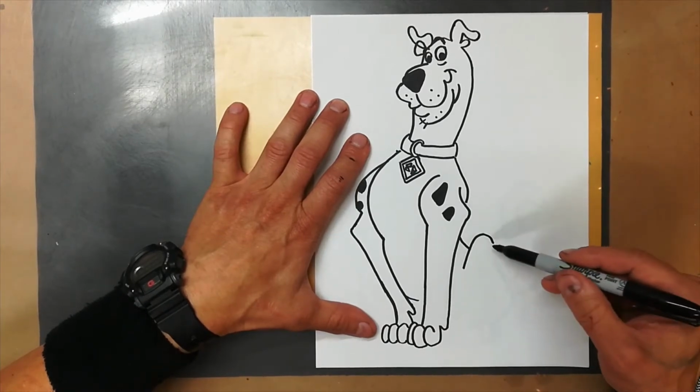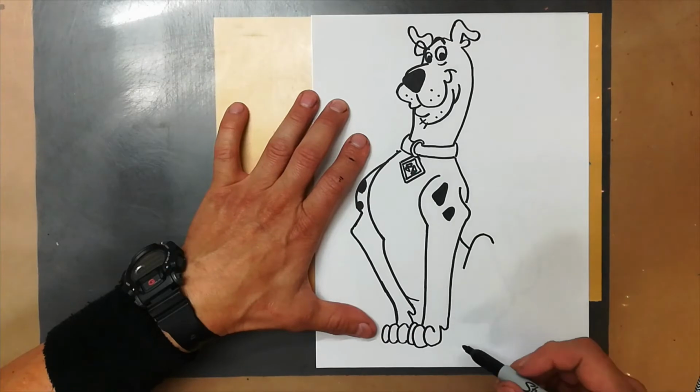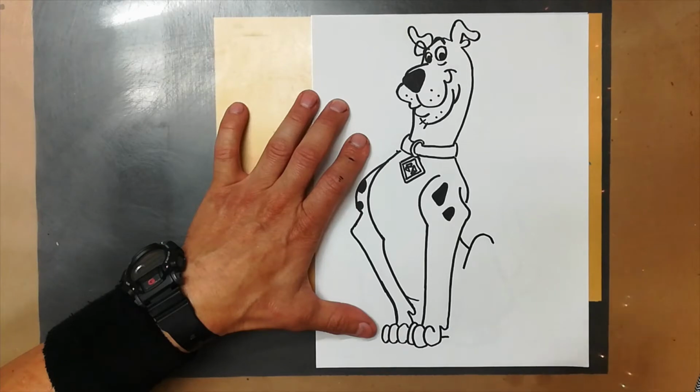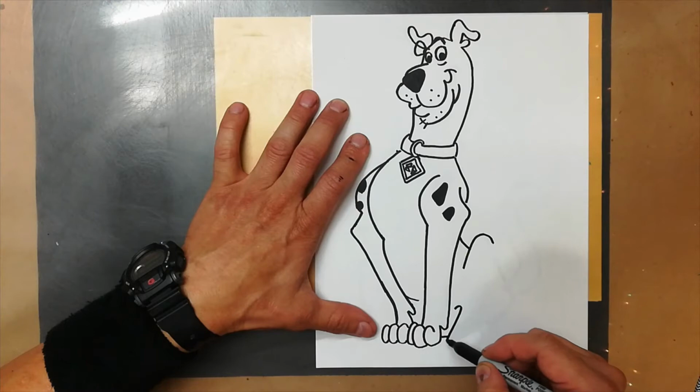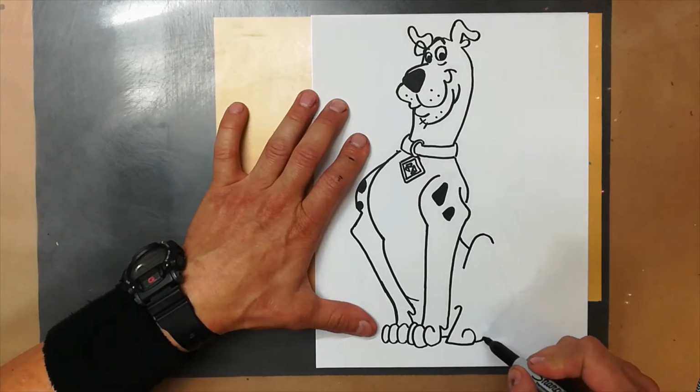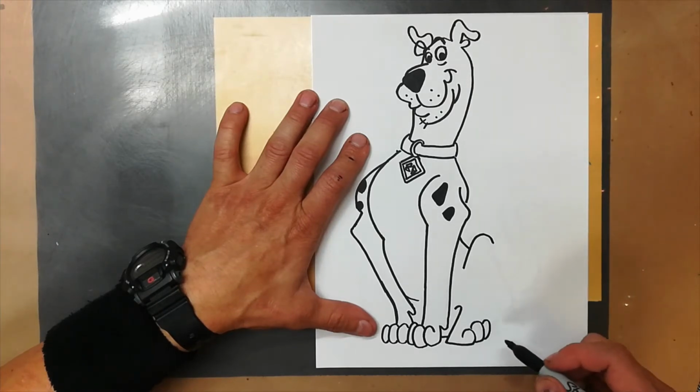We're going to skip this side and come down to the toes. Starting here, come over just a little bit. Curve line, straight line. Let's start the first toe. 1 toe, 2, 3, 4.